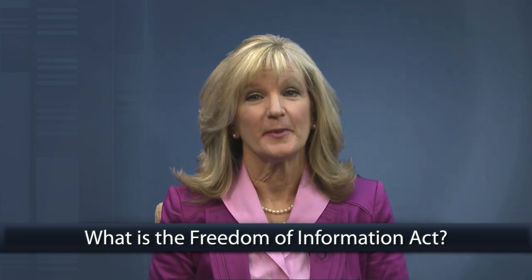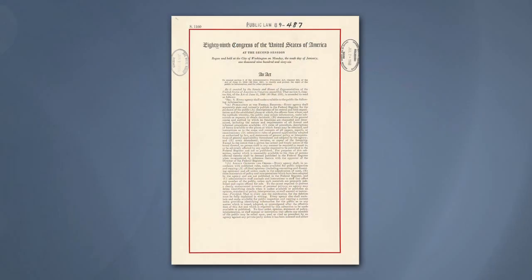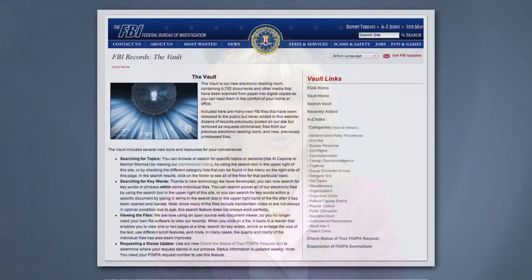The Freedom of Information Act, which is commonly known as the FOIA, is a law that gives any person the right to request access to federal agency records. Agencies in turn must apply a presumption of disclosure and release requested records except to the extent that they are protected from disclosure by law. The FOIA also requires agencies to proactively disclose certain categories of records on their websites, such as statements of policy, as well as records that are frequently requested.